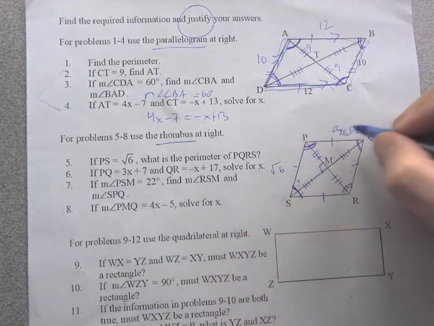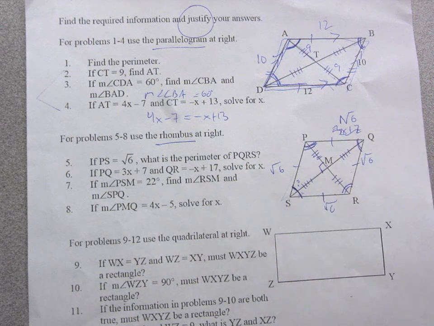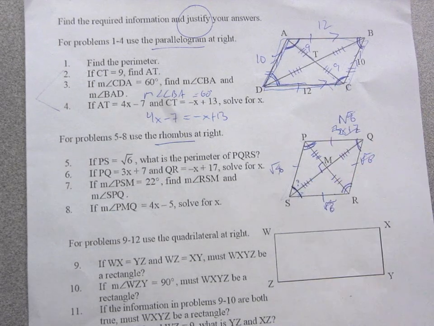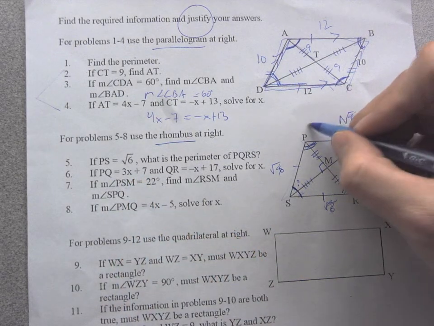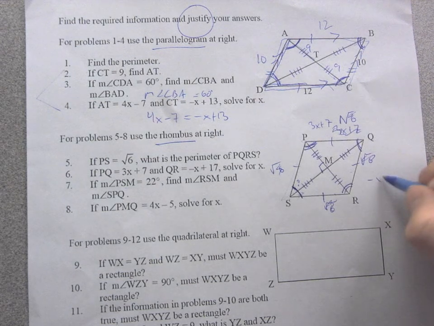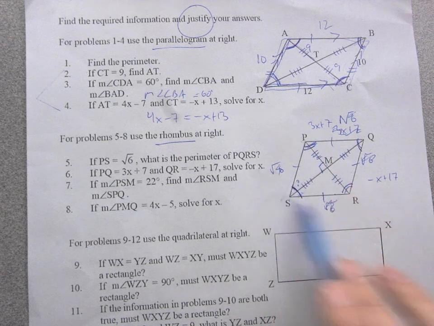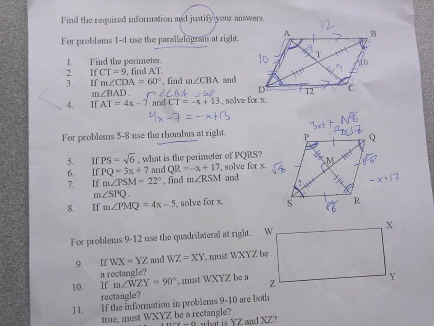If PS is root 6, then all of these are root 6. So 4 root 6 would be the perimeter. Okay, just gave you a free one. But then in number 6, scratch that, and let's talk about, well, what if PQ was 3x plus 7, and QR is negative x plus 17? Well, remember, these have to be congruent to each other because all 4 sides are congruent. So we can set these equal to each other and solve for x.